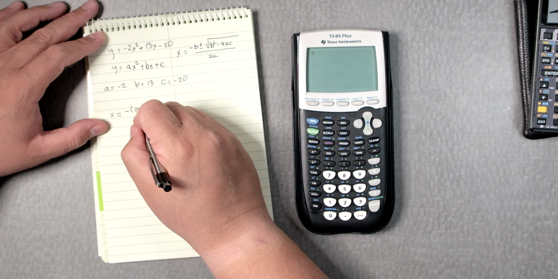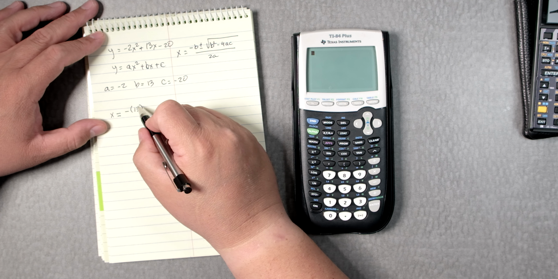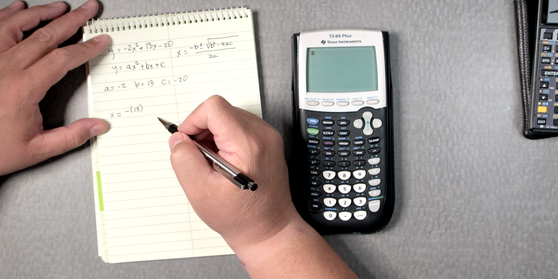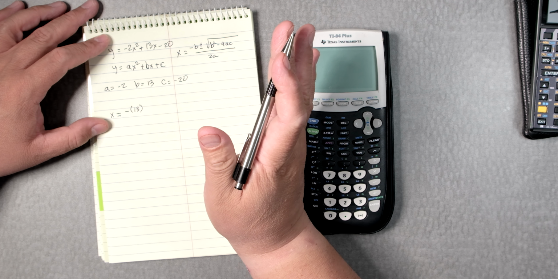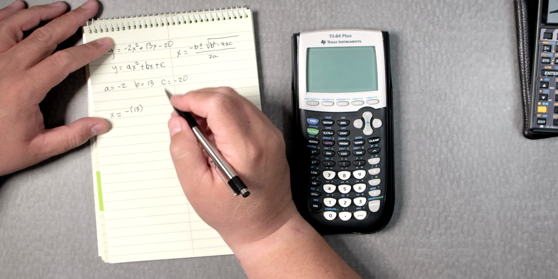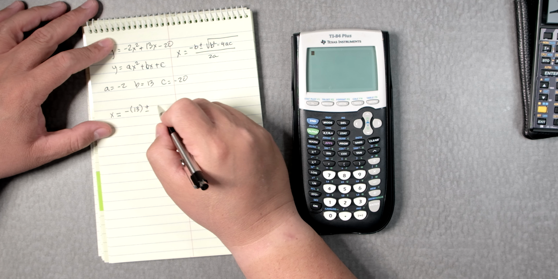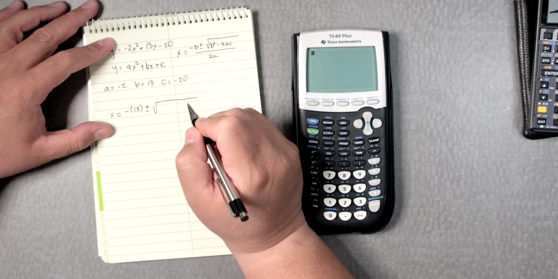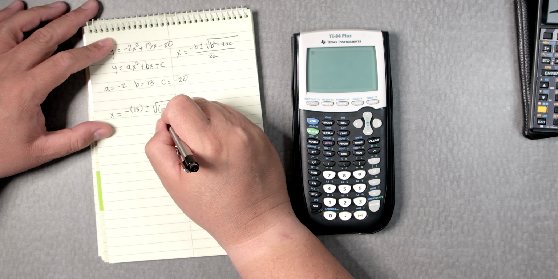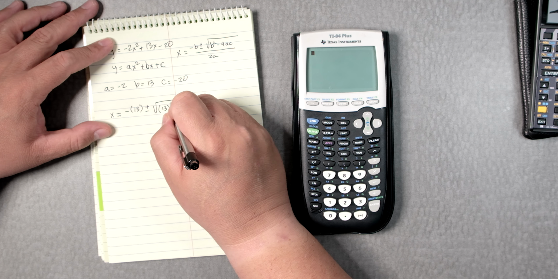When you pop in a number, even if this was a negative 13, we would have to multiply those. This is not necessary, but if you like, you can put it there. Plus or minus the square root of, and this one too, you could put a parenthesis here. This one's going to be 13 squared.